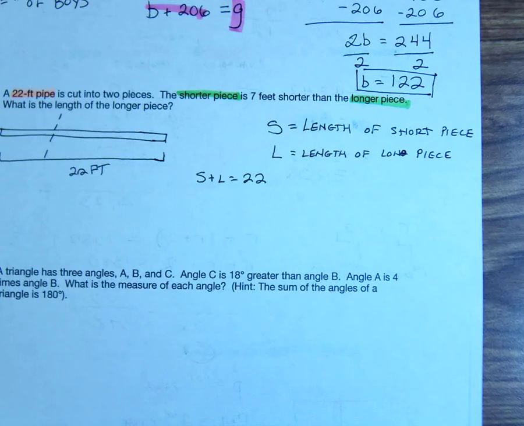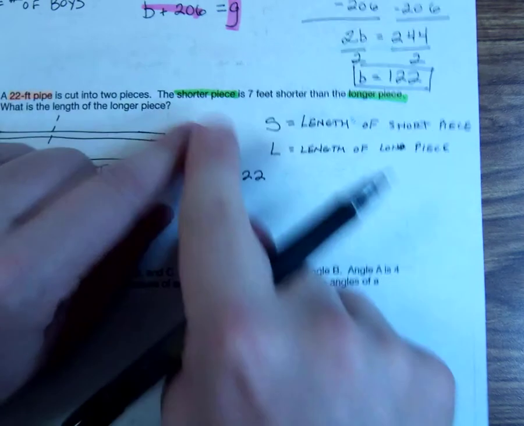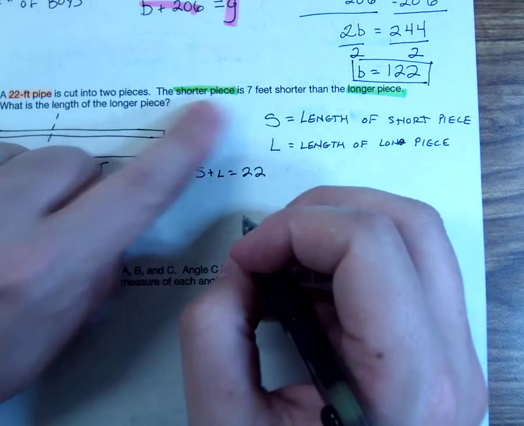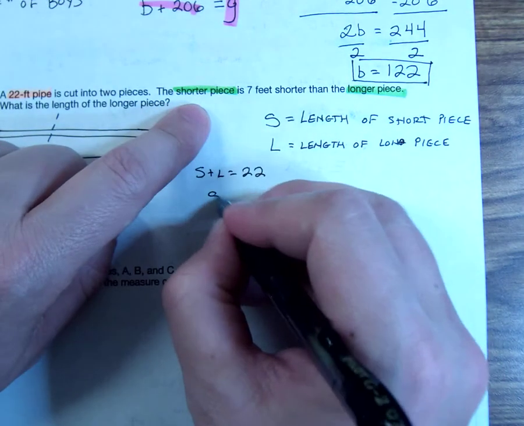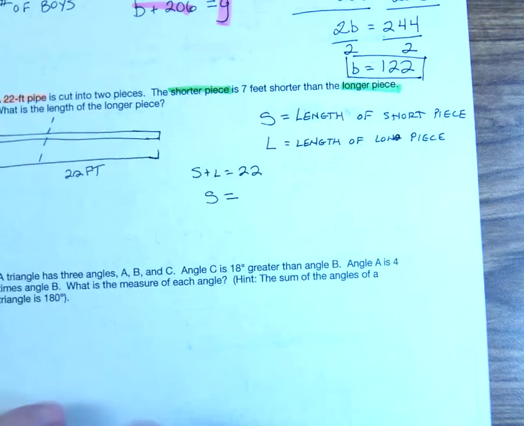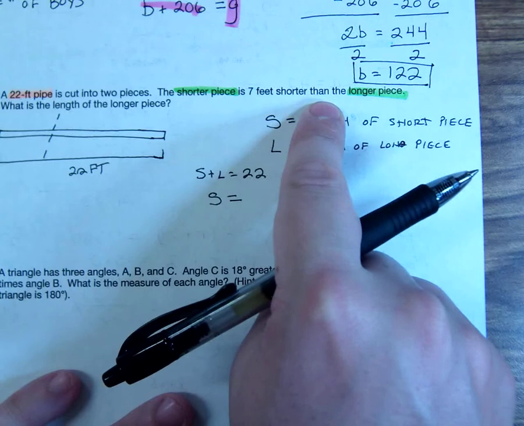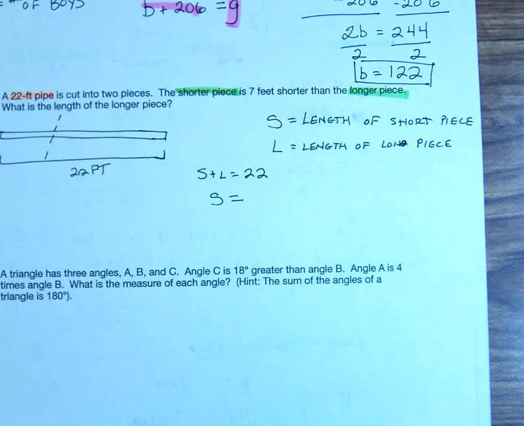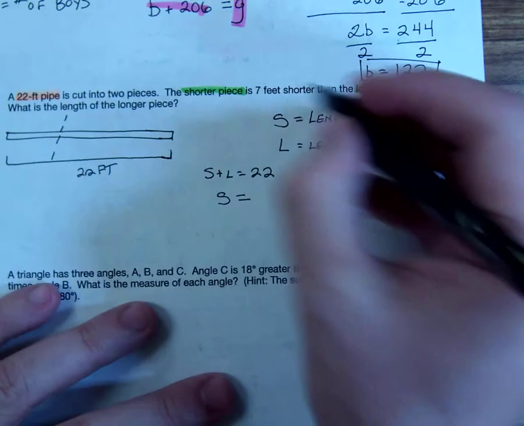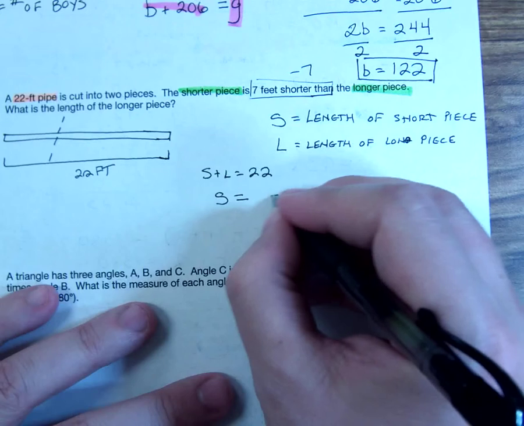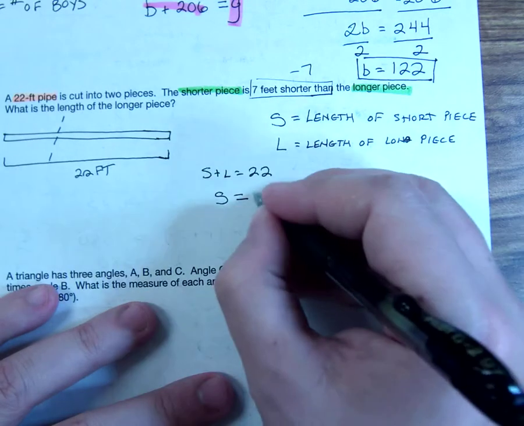I was actually thinking doing subtraction because it says shorter than. Your way works. I want to show the other way though. The shorter piece is, what does "is" mean? Equals. So the shorter piece is 7 feet shorter than. This is like when I was talking on the front side about greater than. Greater than, we would say plus 7. Shorter than, we're going to do minus 7. So 7 feet shorter than, minus 7. Shorter than what? The long piece.